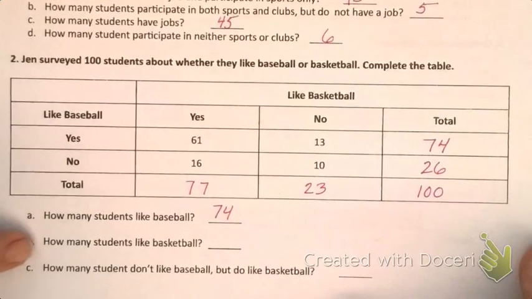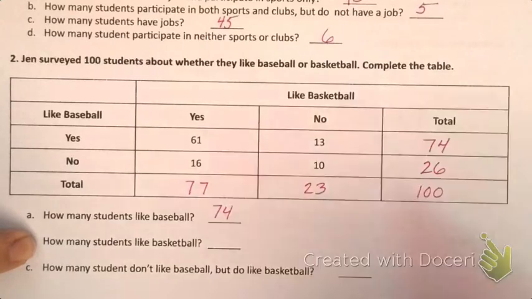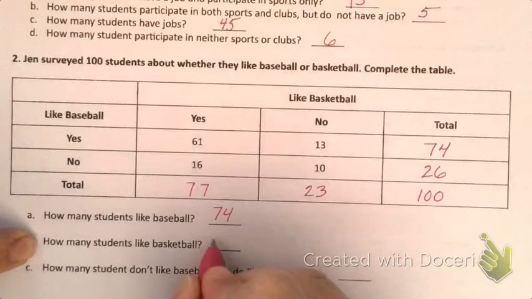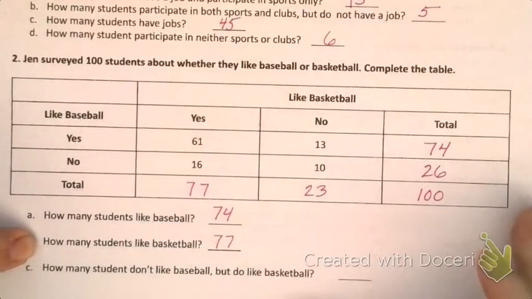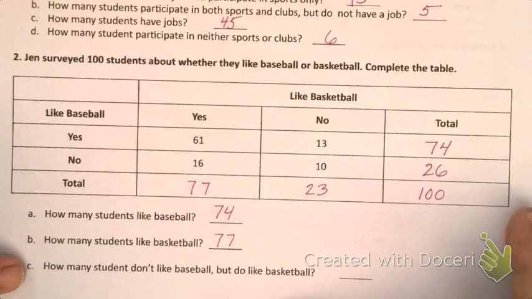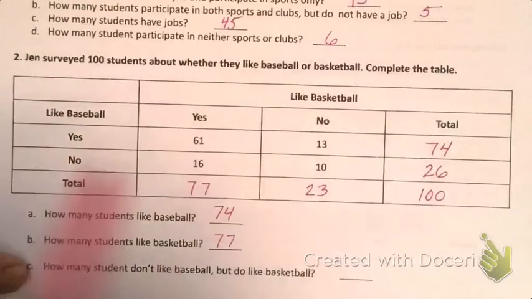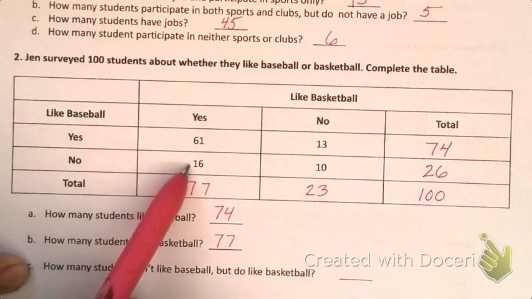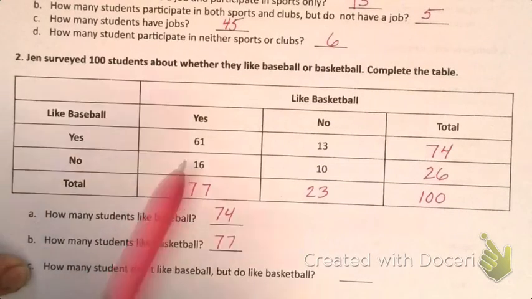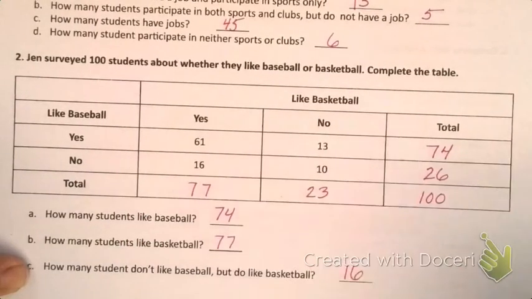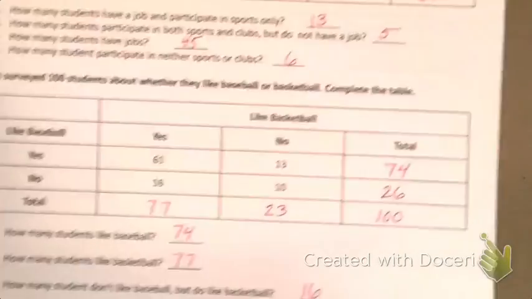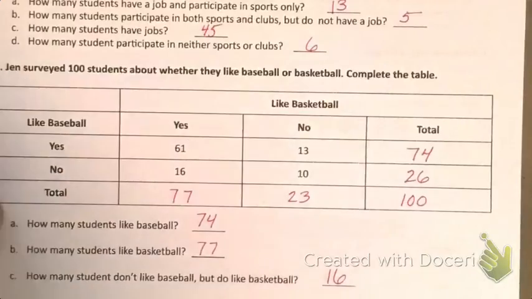Okay? How many students like basketball? Liking basketball, that would be right here, correct? How many? 77. How many students don't like baseball? So that would be the bottom row. But do like basketball? 16. Kind of get it? So that's all we're doing really, is filling in these tables and then answering questions about them.